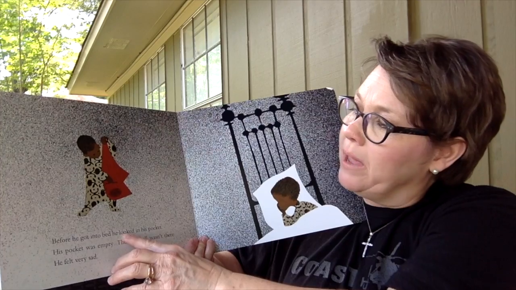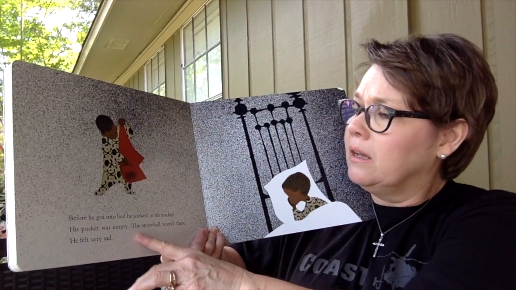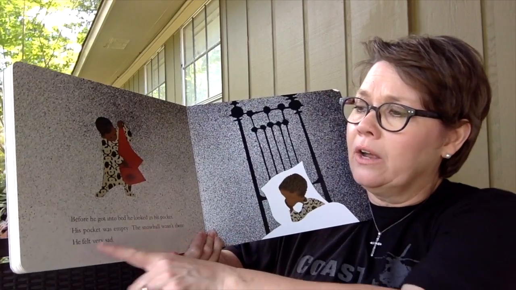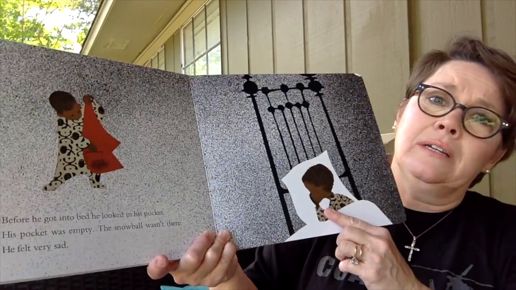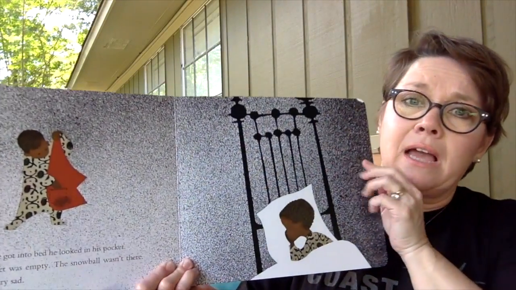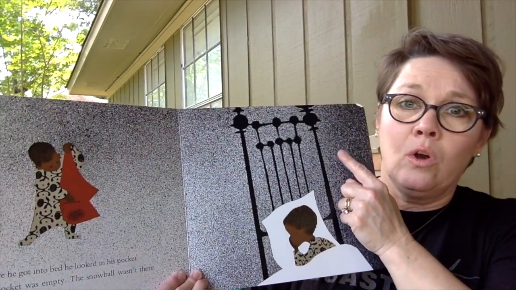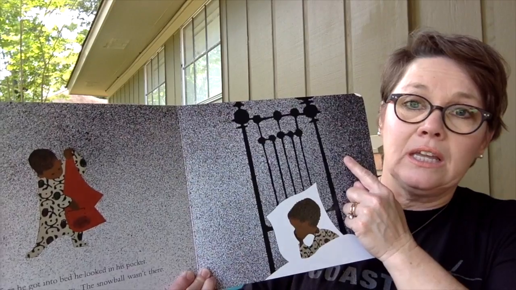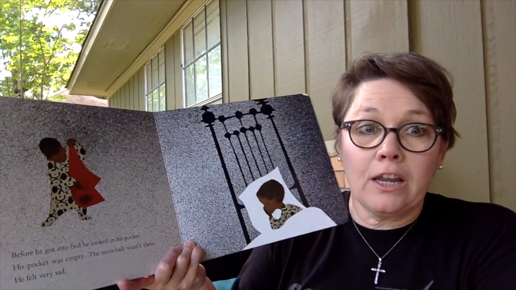Before he got into bed, he looked in his pocket. His pocket was empty. The snowball wasn't there, and he felt very sad. Oh, look. He went to bed, and is it daytime or nighttime? Yeah, it's nighttime. How could you tell? What color is everything? That's right, it's black, and at night things get dark and black.